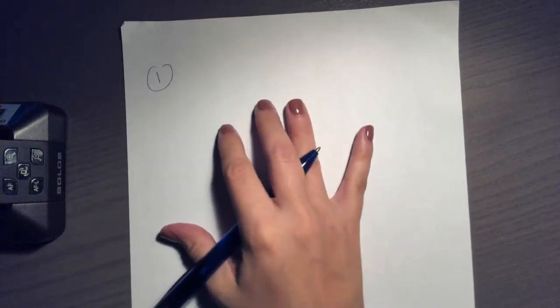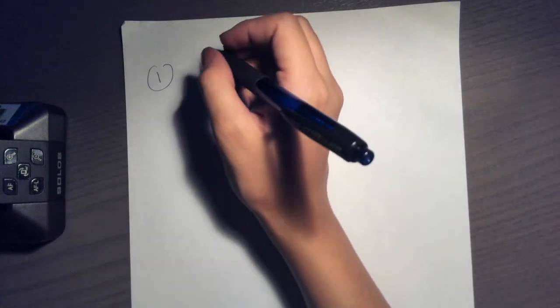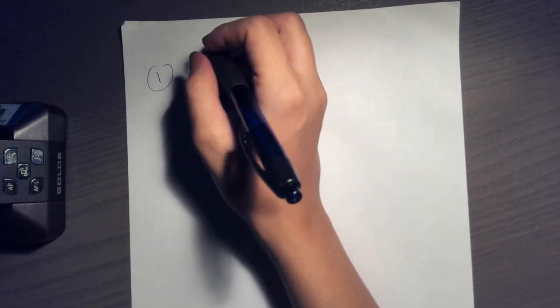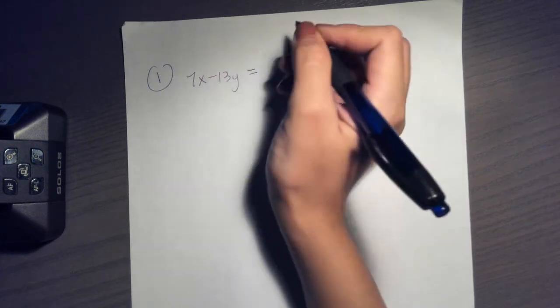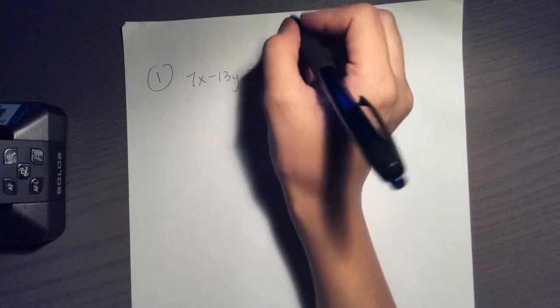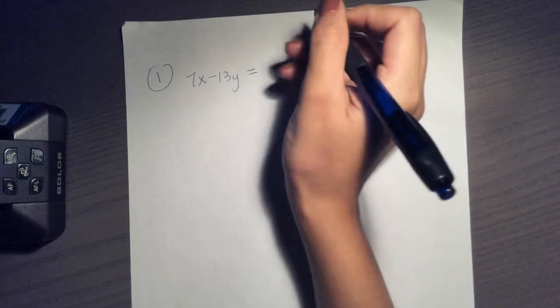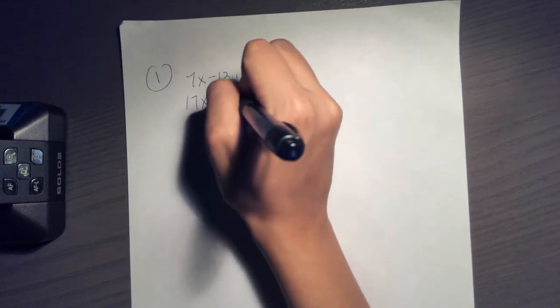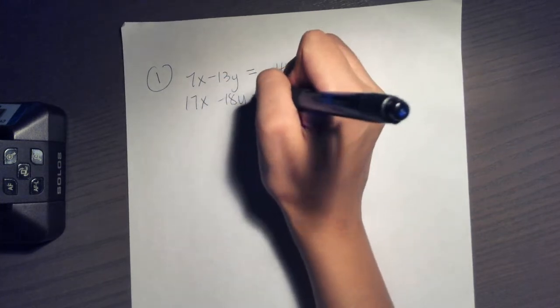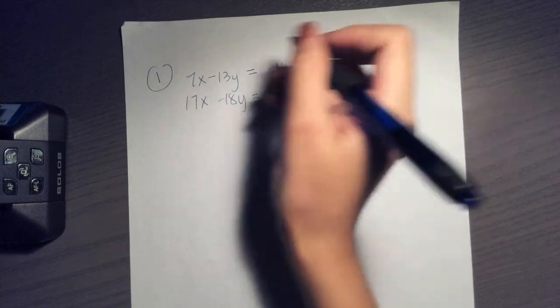Alright, so I'm going to go ahead and do number 1 on the elimination problem, guys. I'm going to go ahead and rewrite it so I get 7x minus 13y equals negative 416, and then 17x minus 18y equals negative 576.